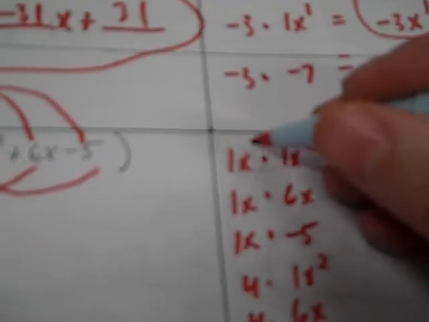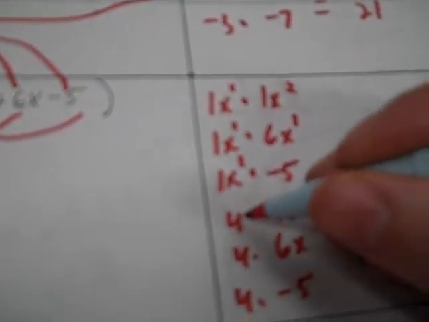Okay, x to the second, positive 6x, negative 5. 1, 1, 1. We already have a 2. 1 and nothing. Nothing and 2. Nothing and 1. Nothing, period. So you've got 6 products to find.